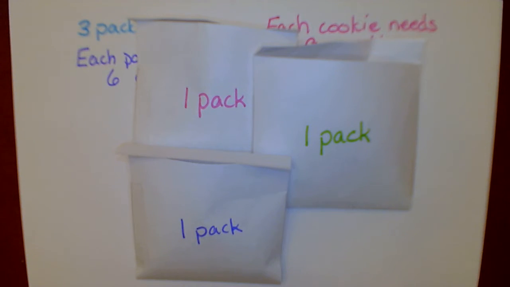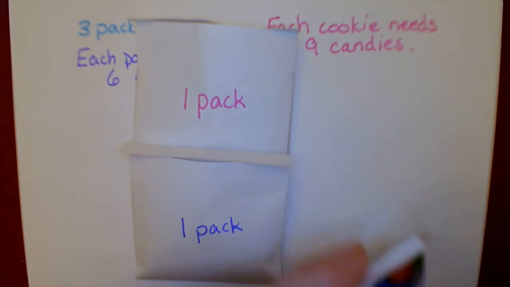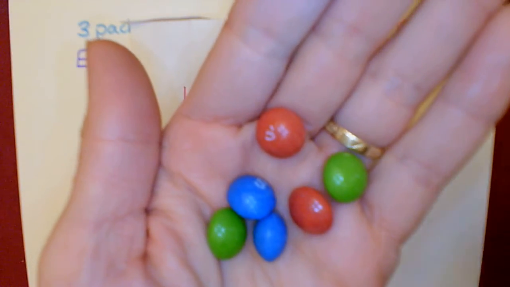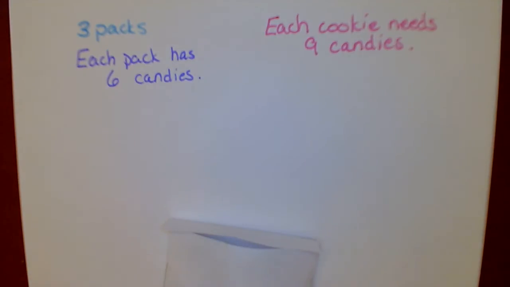3 packs of what? 3 packs of candy, because you know that's my favorite thing to work with right now. So I have 3 packs of candy, and in each pack, there are 6 candies. Let me get those back in there so we can work with them. And I have a problem all ready to go for us.